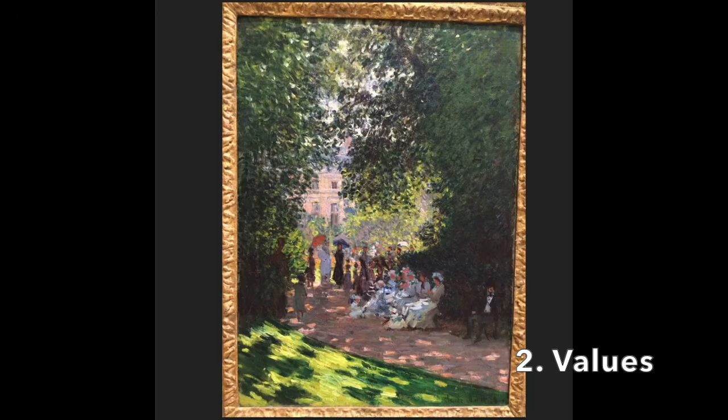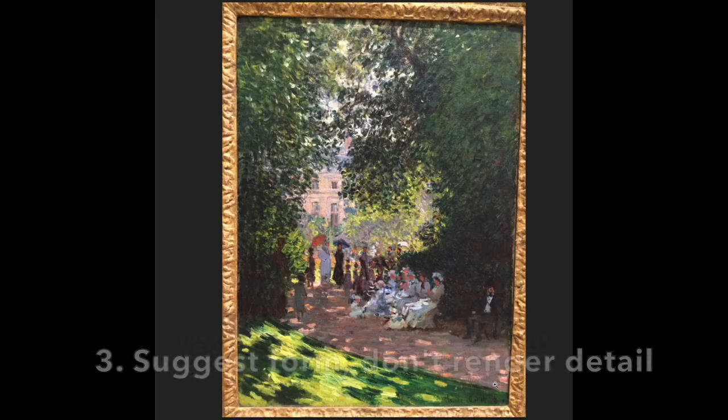Number 2 is values. The most important thing about brushstrokes is how dark or light they are. What value are they compared to other brushstrokes? That's the most important thing. You can have a real nice, expressive brushstroke, but if it's the wrong value, it's not going to work. Number 3 is suggest form and not render detail. So I'm going to use the brushstrokes to show the form, not outline and see as much detail as I can get. Use your brushstrokes to suggest form instead of detail.